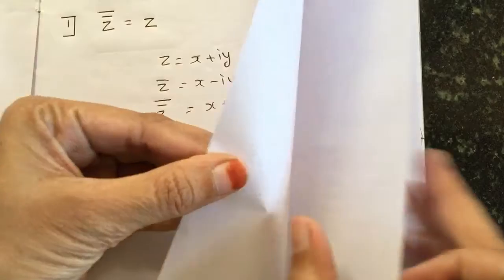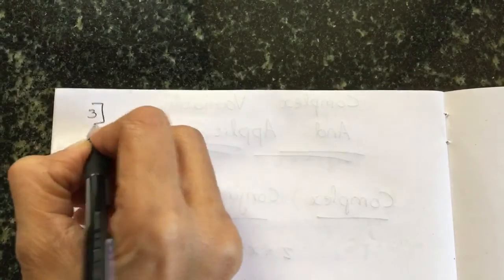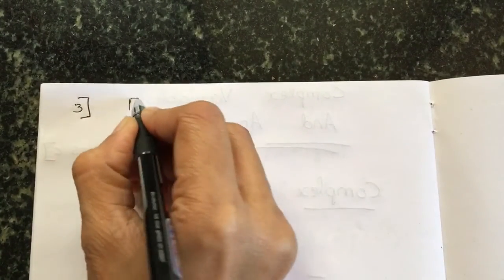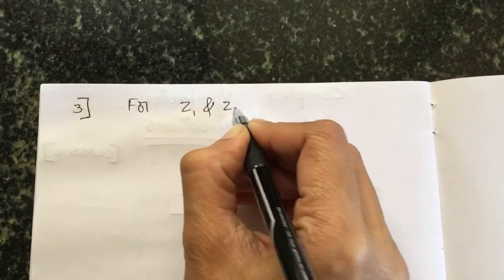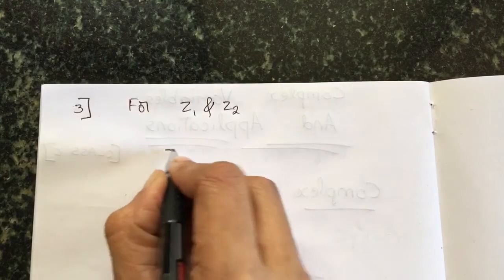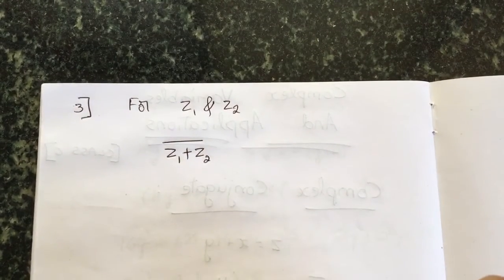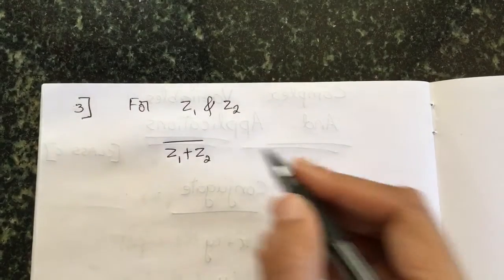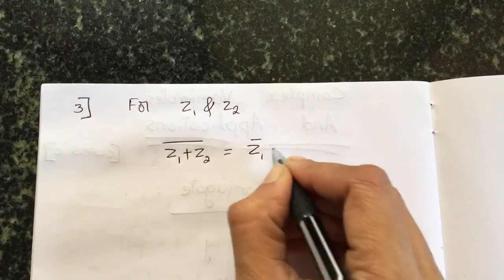Next, the conjugate of the sum is the sum of the conjugates.